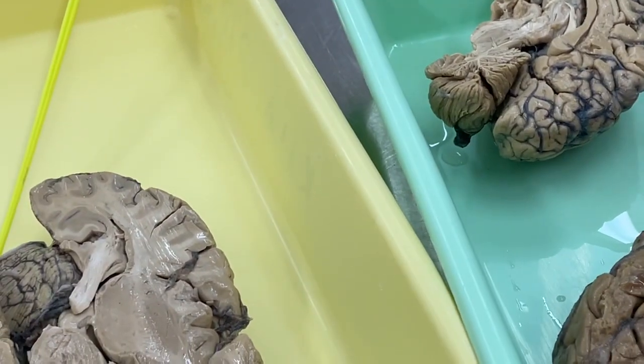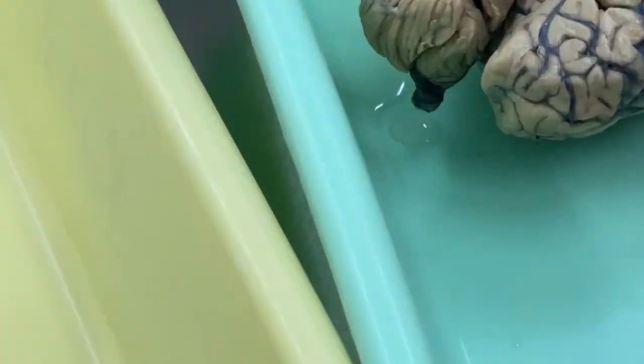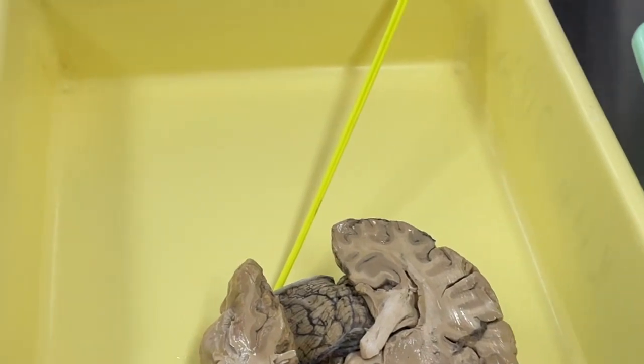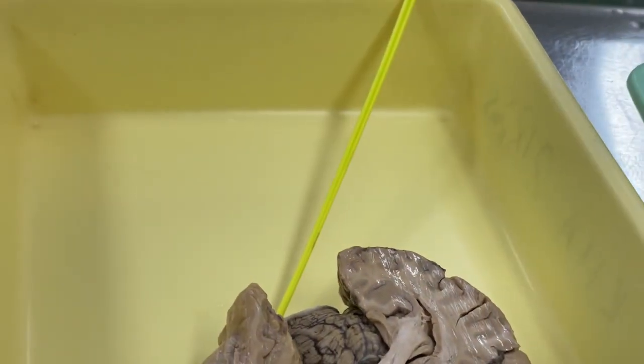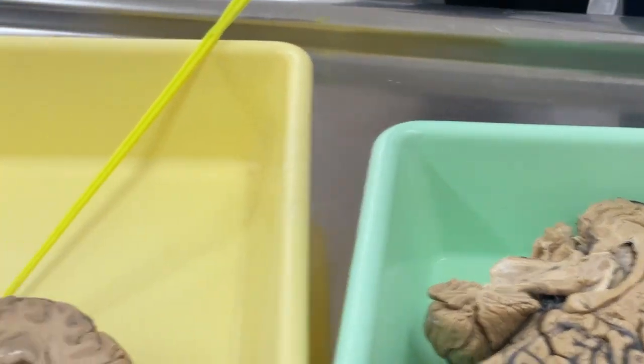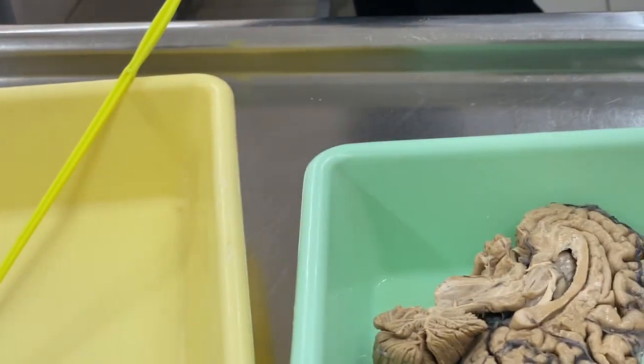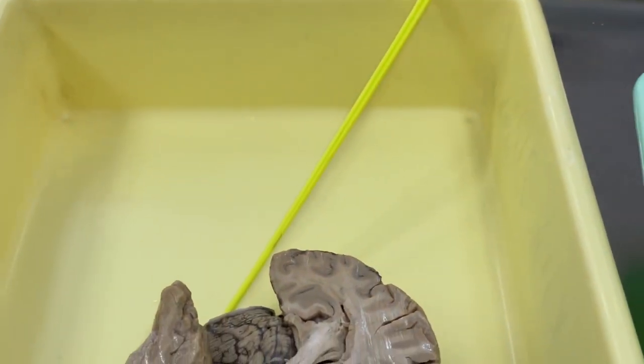Any more questions? Yes, ma'am. Flow of venous sinus and cerebrospinal fluid. Venous sinuses? Yes, ma'am. Take the moulage, model. Moulage, model.